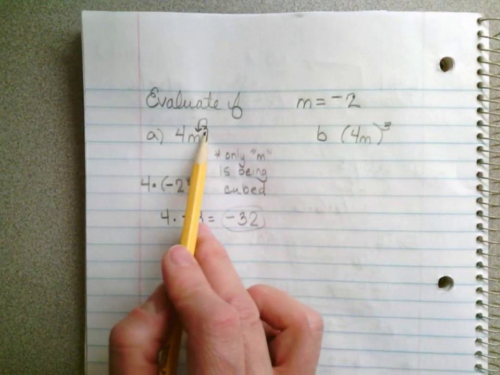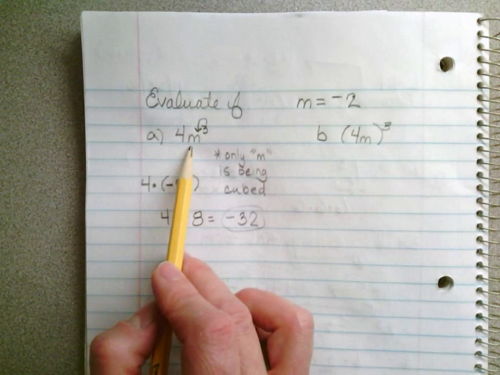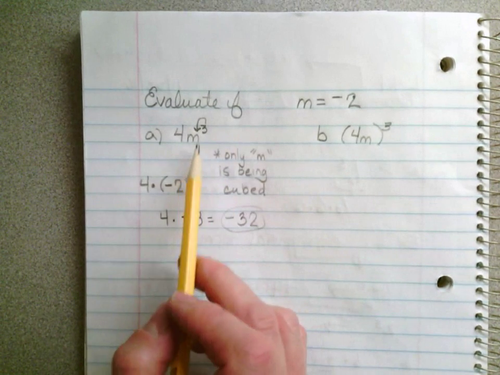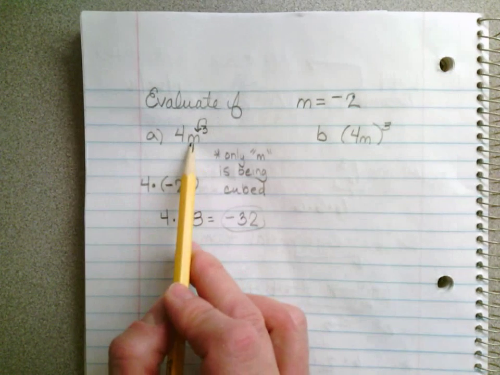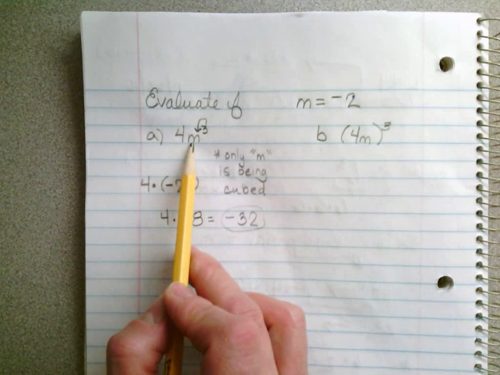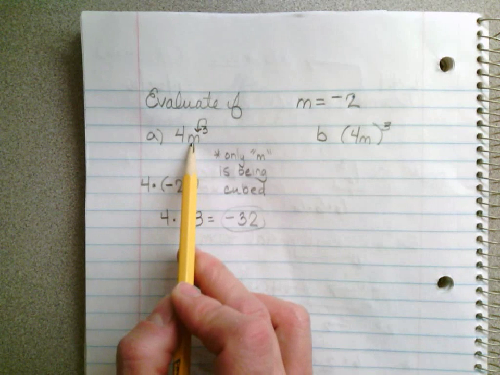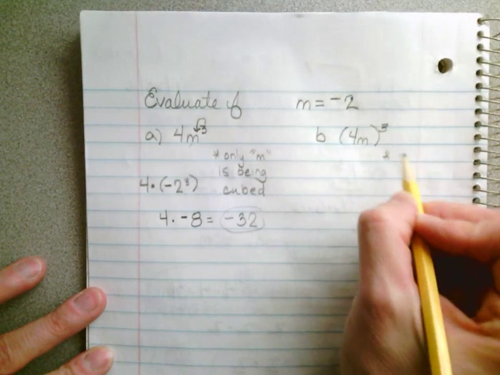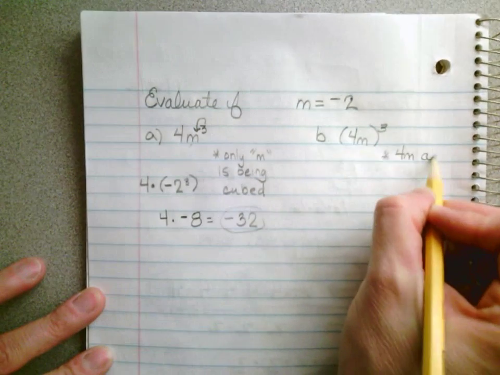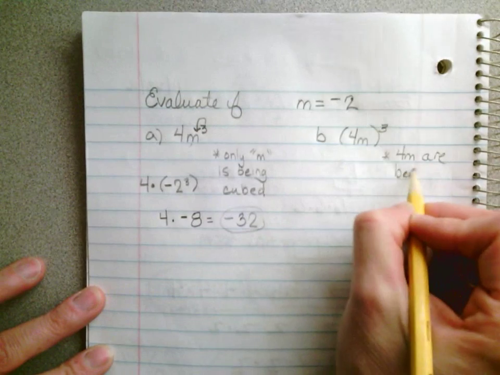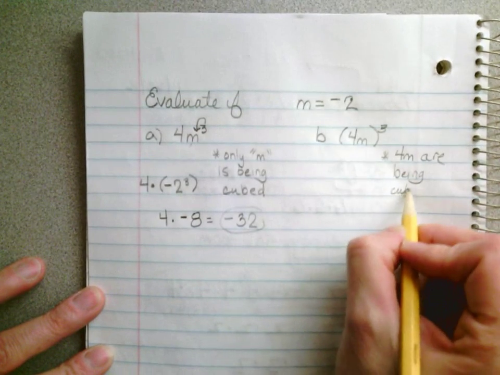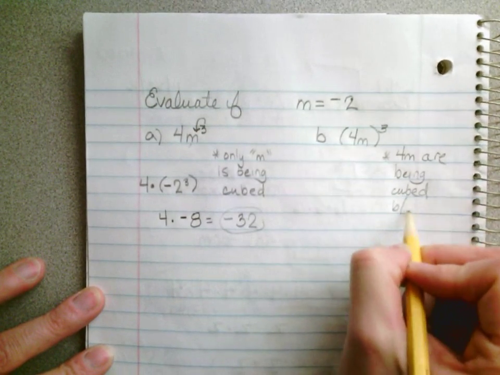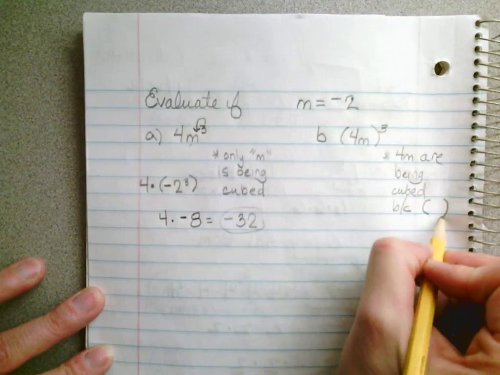Okay, when an exponent follows something without a bunch of parentheses, it only affects the preceding something. In this case, variable. In contrast, 4m are being cubed because of the parentheses.